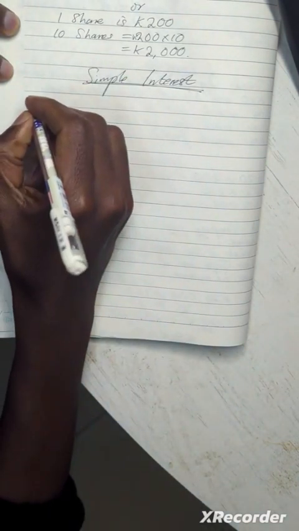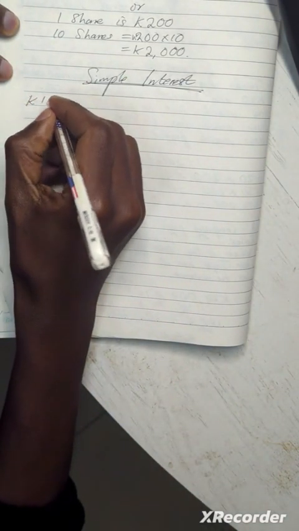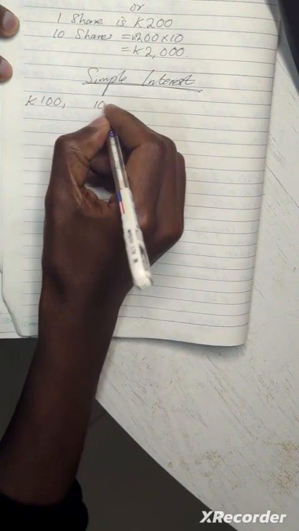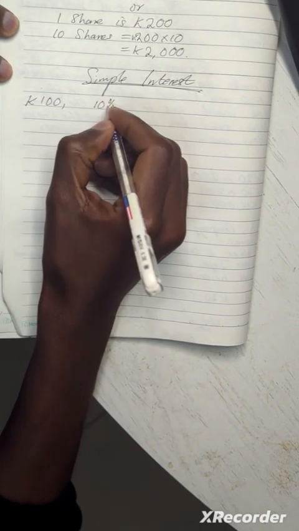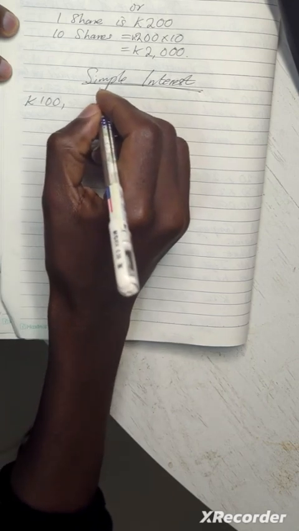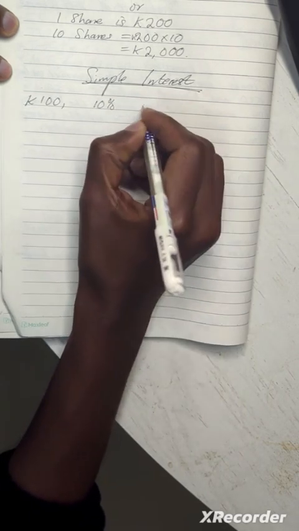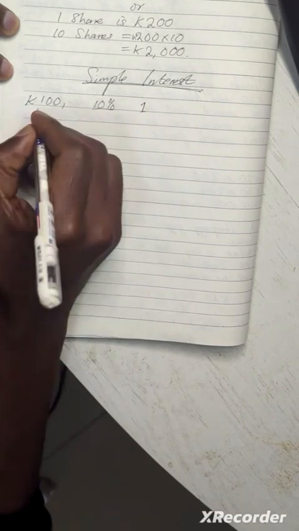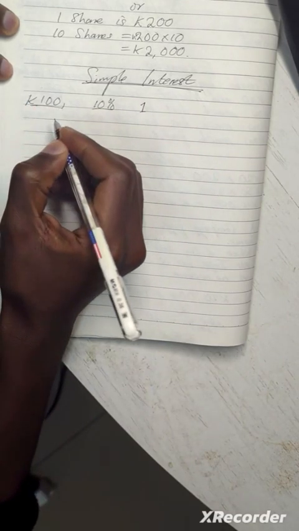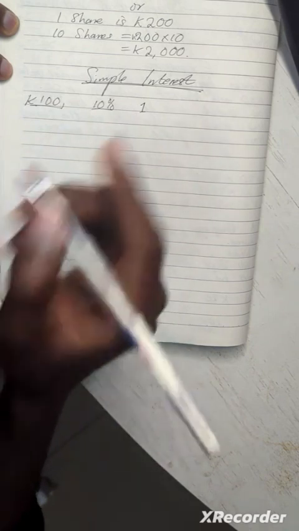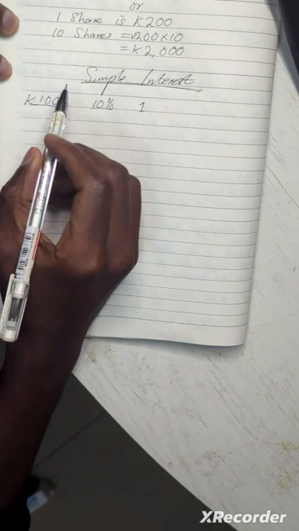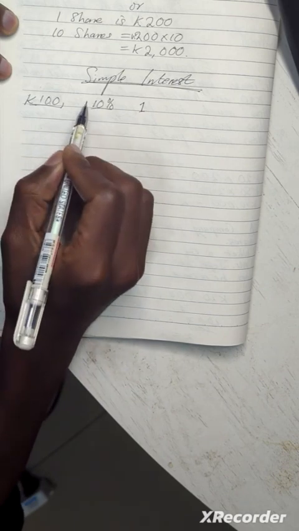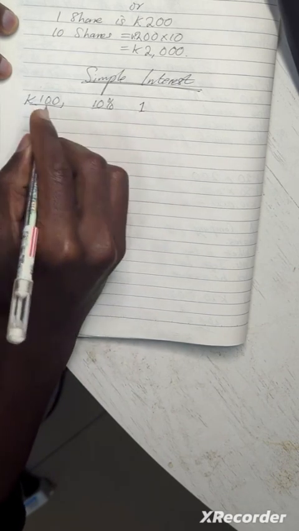So in case, for example, you invest 100 kwacha, they can say you'll be given 10% interest in the next 1 year. Okay, so in short, if 1 year passes, you'll be given 10% of the money you invested, meaning that the total money is going to be the money invested plus the profit. Okay, the profit is 10% of this.